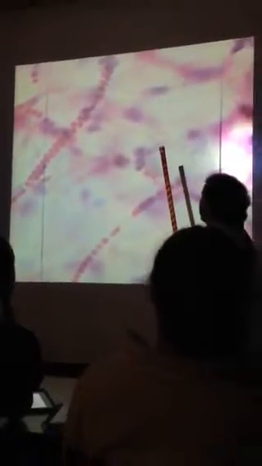So it's not a cut slide. This is actually a spread slide. So that's why you see it this way. I don't think you've seen this one. I don't know if I have that one up there.